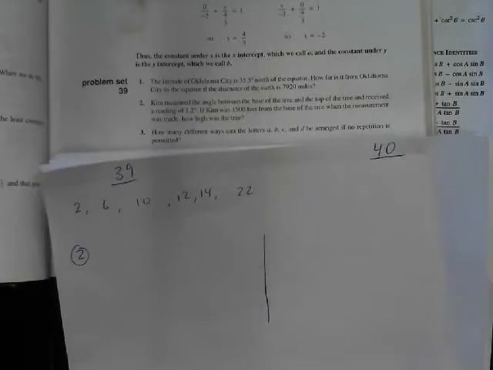Okay, this is 39, number 2, and it says, Kim measured the angle between the base of the tree.